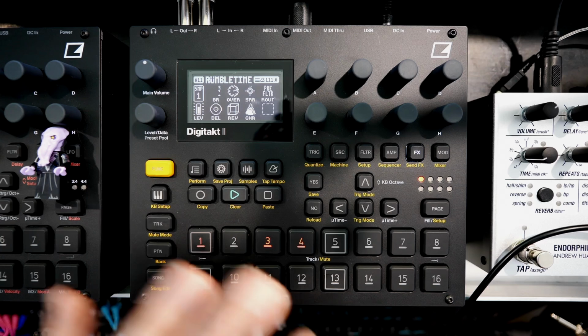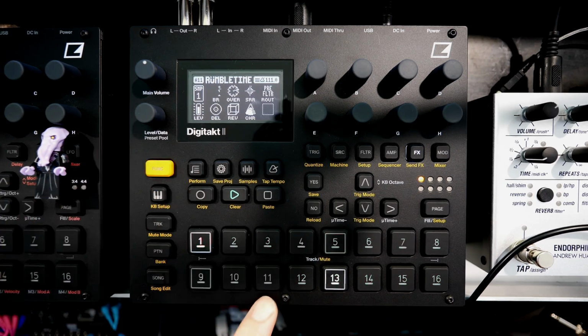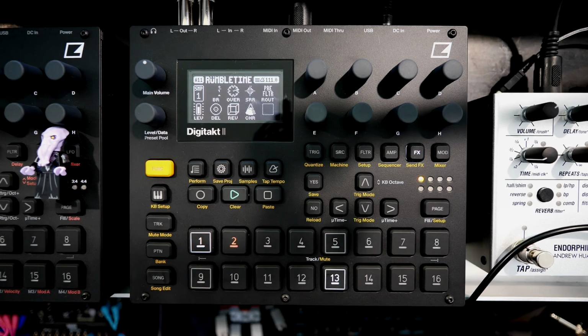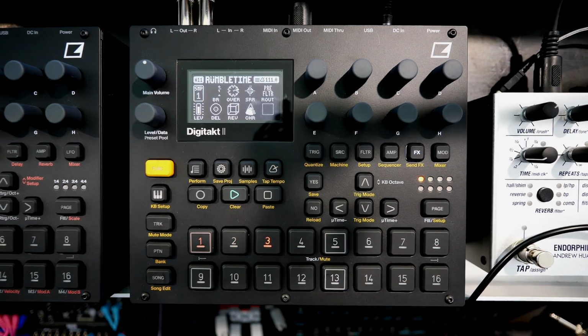I kind of feel like with this, a track progression would probably be muting this one and letting this bass go for a while, and then potentially swapping them out.